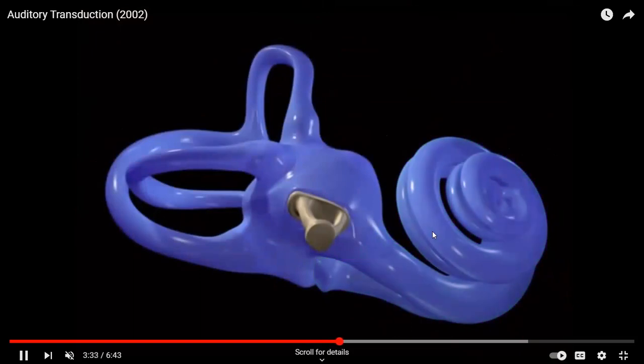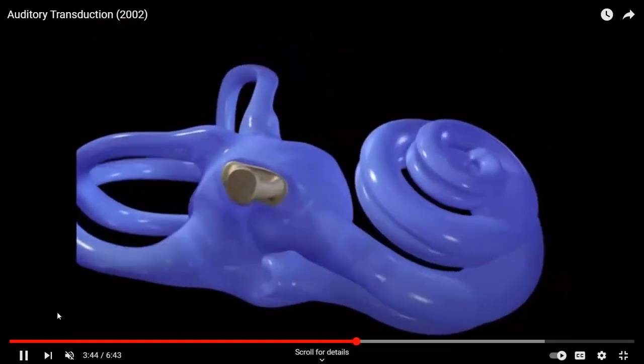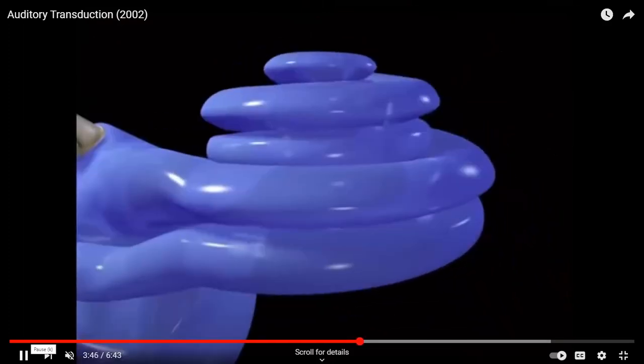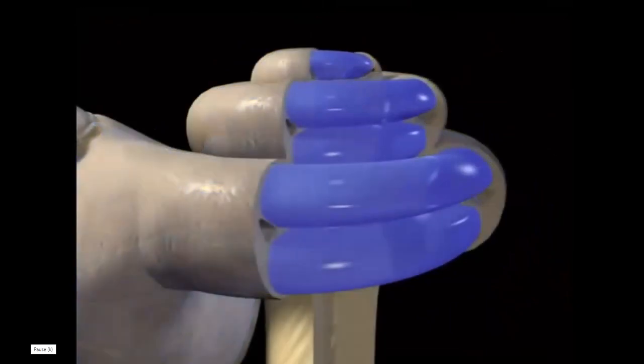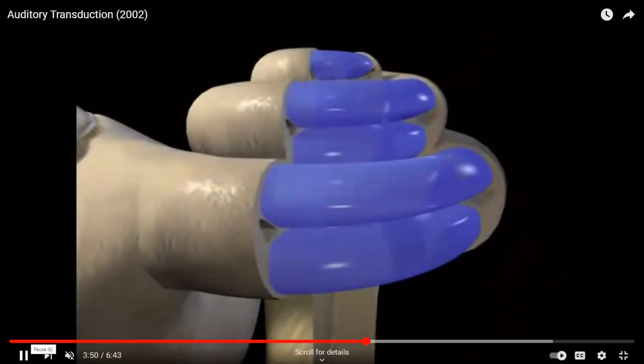So here, highlighted in green, is the cochlea, and we'll be getting close to that. Here are pressure waves driving through the scala vestibuli and scala tympani. So let's take a look.